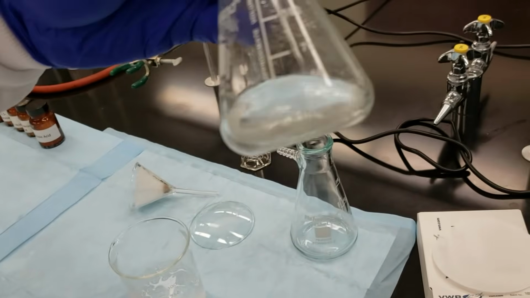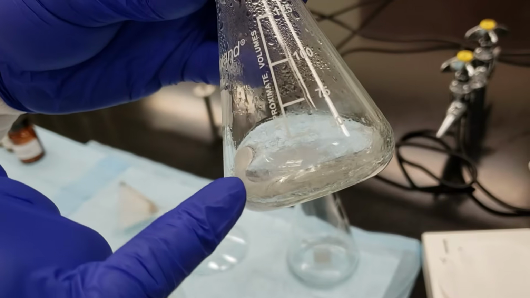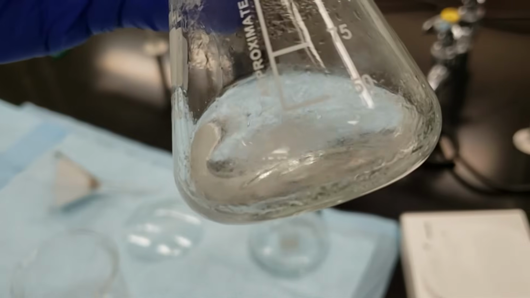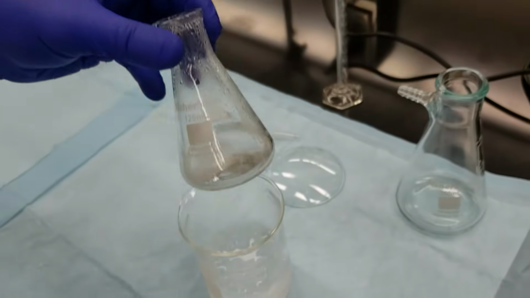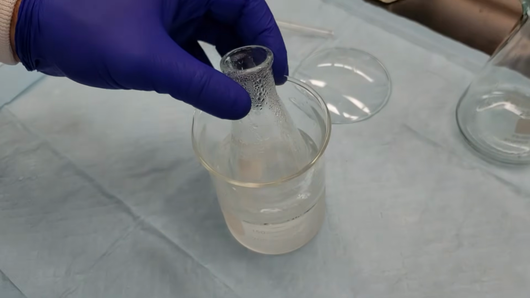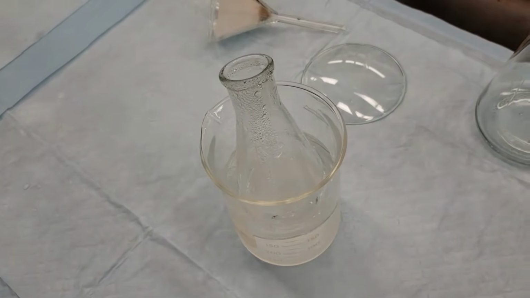And if you look carefully, I don't know if that's showing up, we can actually see some crystals forming already in our cooling solution. So now we're going to take this cooling liquid, we're going to place it into our ice bath and leave it for 5 to 10 minutes to see if we can induce precipitation.